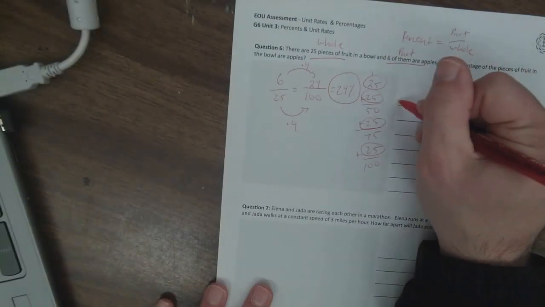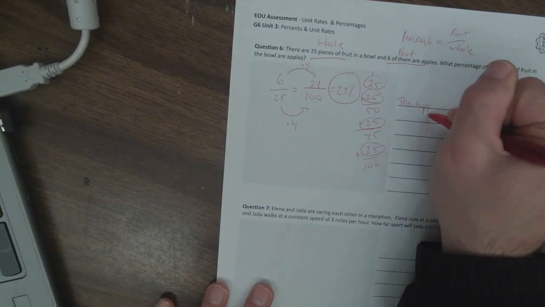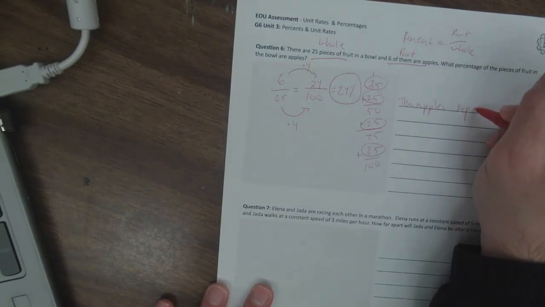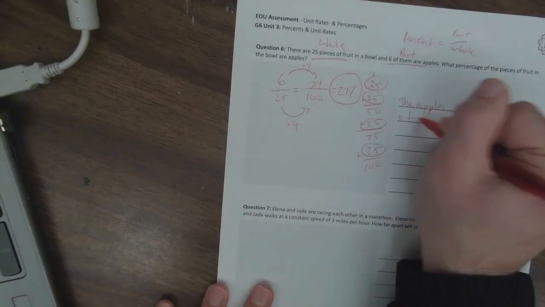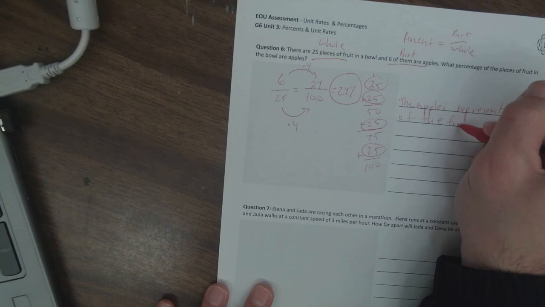And so we could say that the apples represent 24% of the fruit.